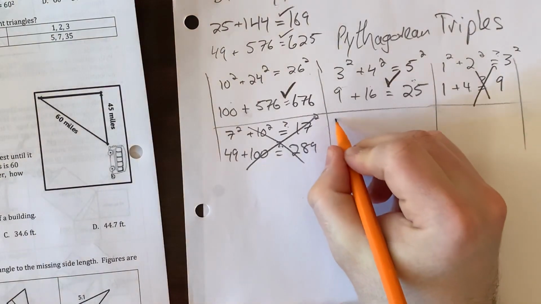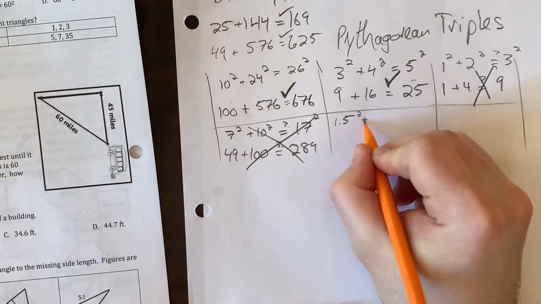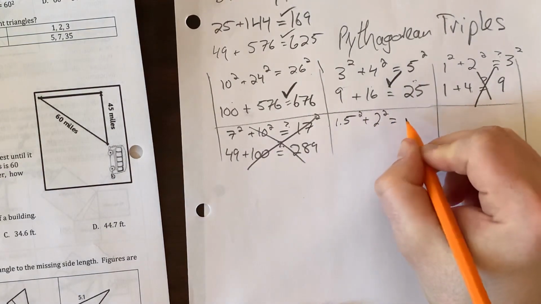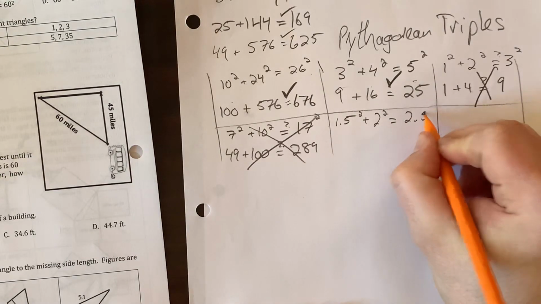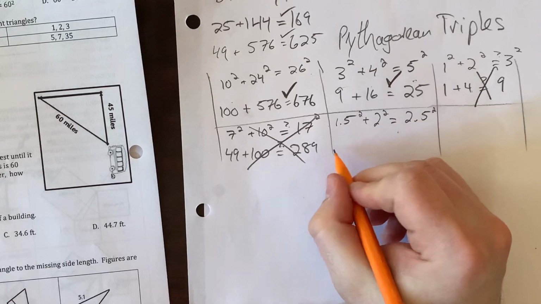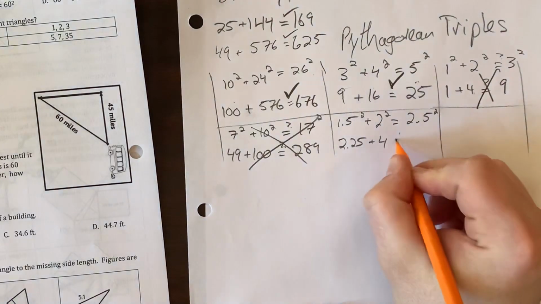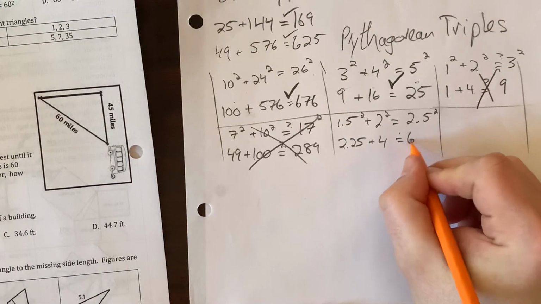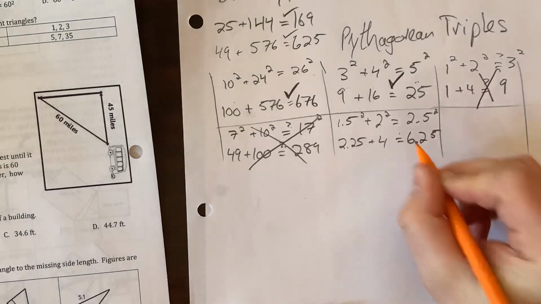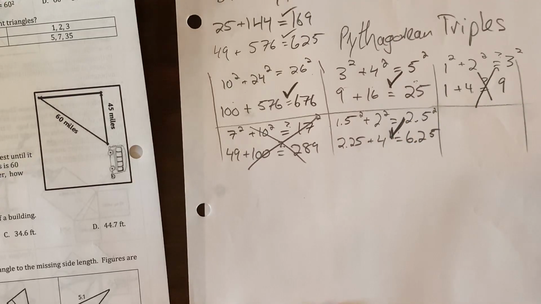For the bottom one, it has 1.5 squared, 2 squared, and we have 2.5 squared. Again, make sure you're saying the largest value is the hypotenuse. So then again, even though you have decimal values, you can still set this up. So you have 2.25 plus 4. Is that equal to 6.25? And yes, it is. And so for this one, it is a right triangle.